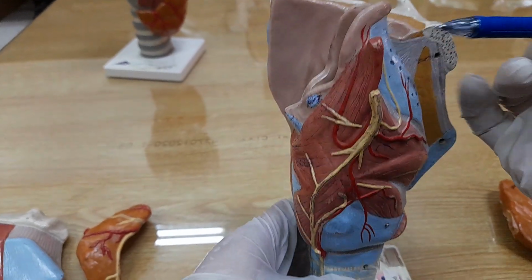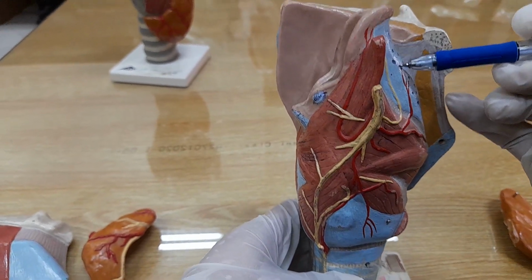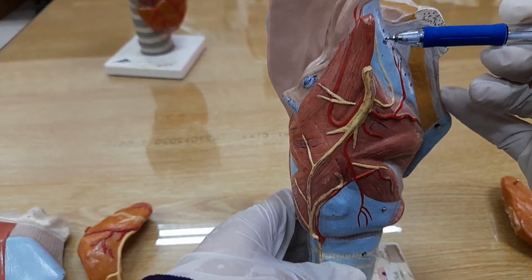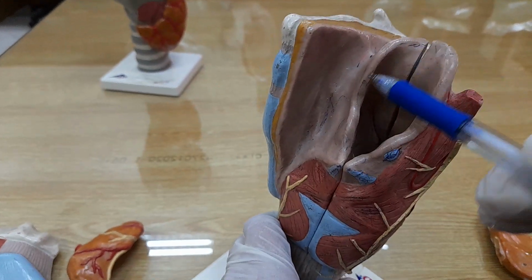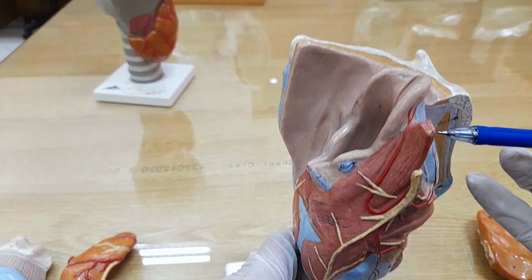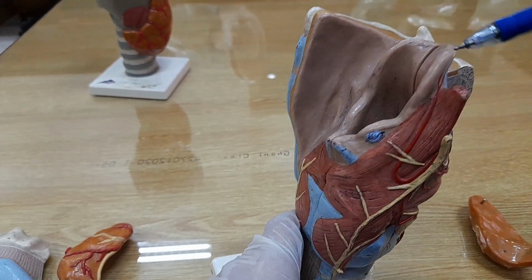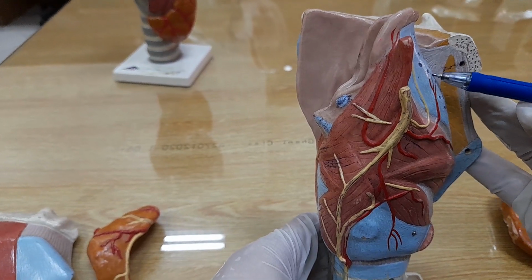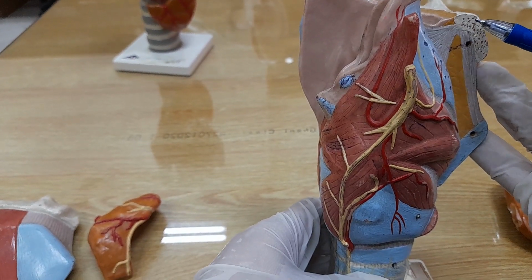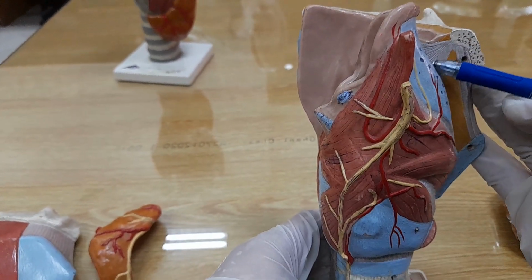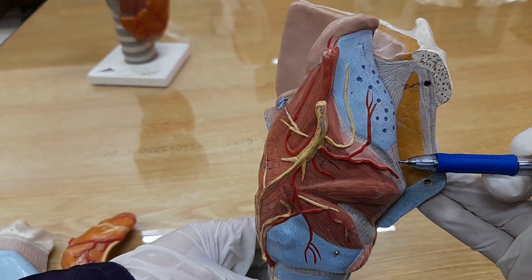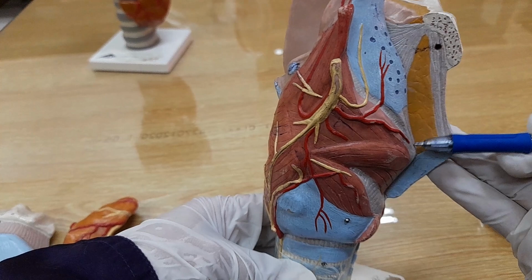There is another cartilage which is the epiglottic cartilage. This epiglottic cartilage is the one which closes and opens the laryngeal inlet. This is the laryngeal inlet, and this epiglottic cartilage opens and closes it. So this epiglottic cartilage is attached to the hyoid bone with the hyoepiglottic ligament, and it is attached to the thyroid cartilage by the thyroepiglottic ligament.